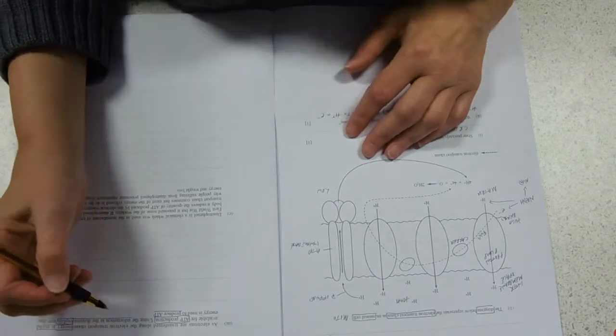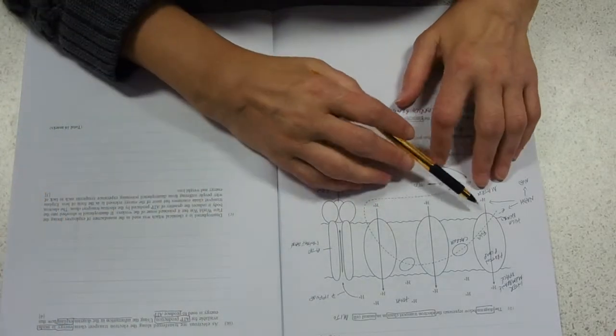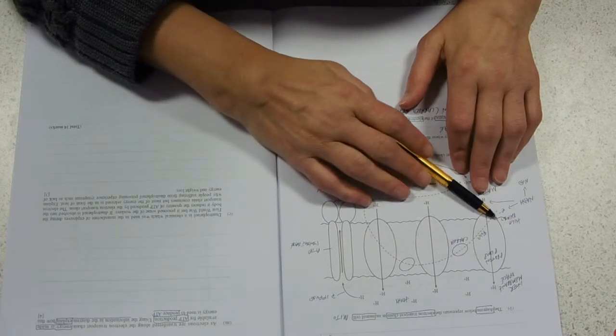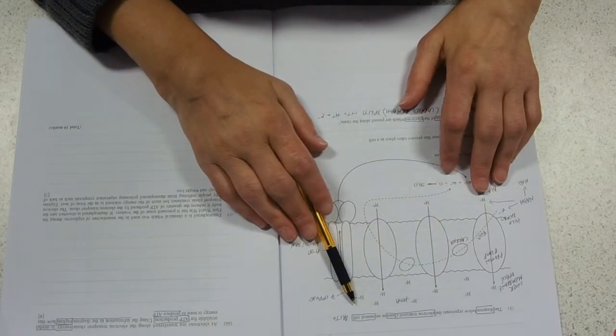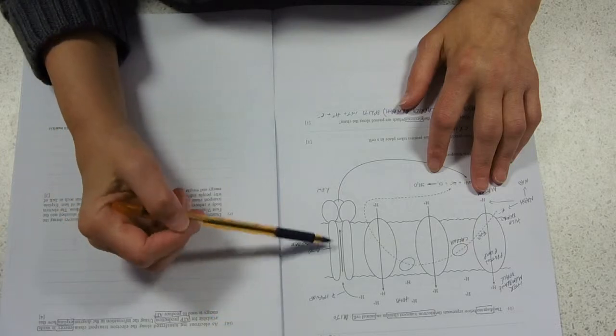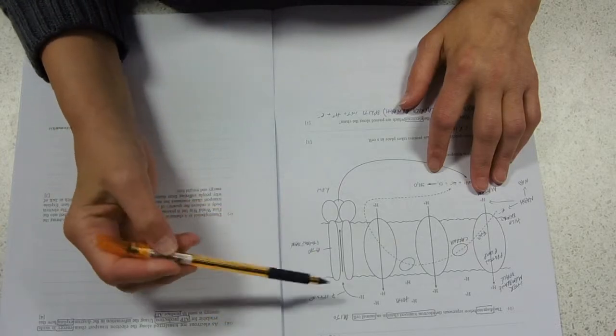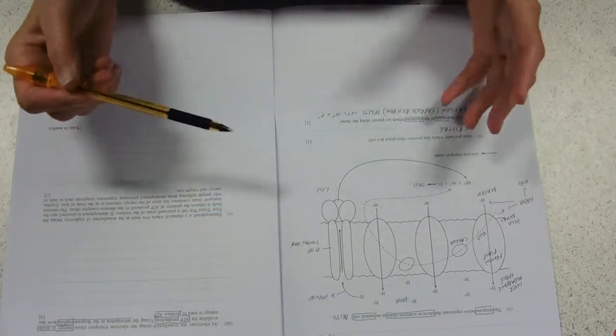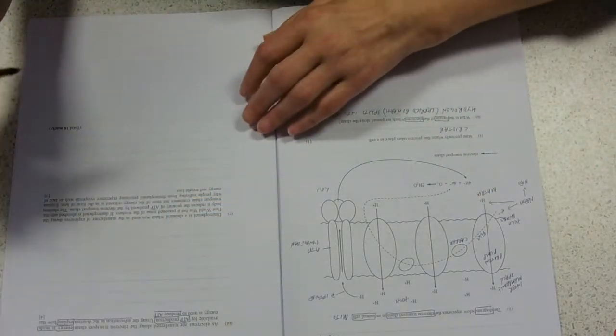So what am I going to need to talk about on the diagram? I need to talk about the proton pumps, because this is going to make that proton gradient. This is making the ATP, but we need to have protons there to diffuse through it. So I need to get all of that information in.